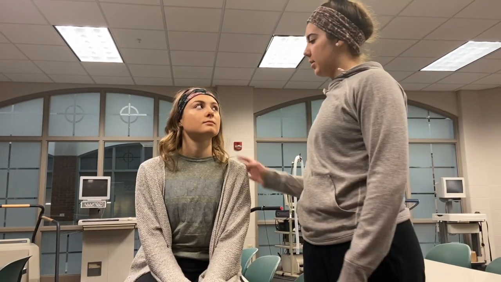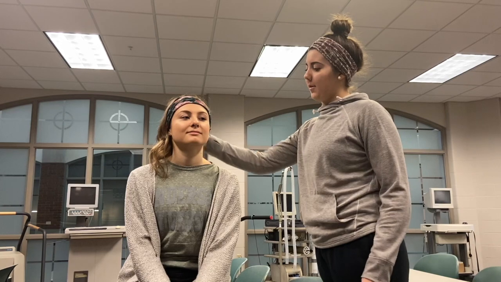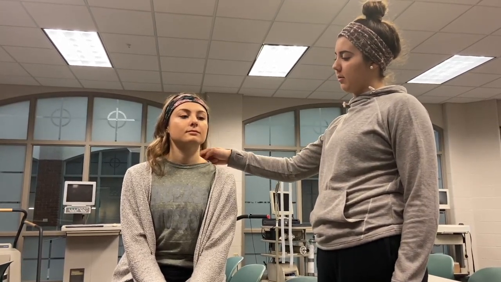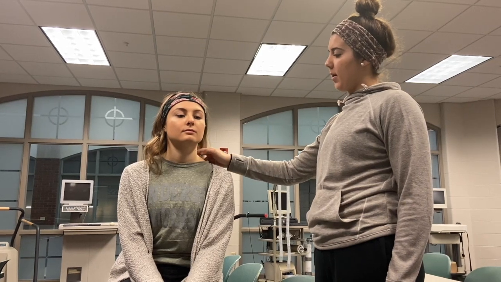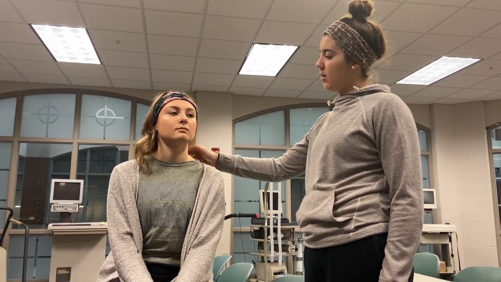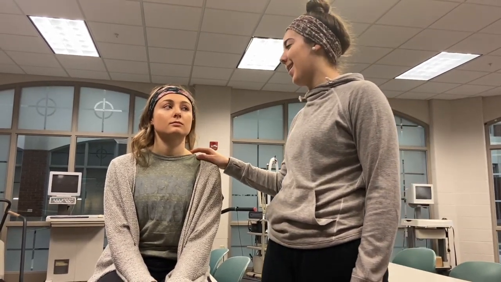Next test is Tinel's sign, which I know that you hate, Professor Wayman, but you're just going to tap, tap, tap around the brachial plexus and some of the cervical vertebrae. A positive sign would be reproduction of symptoms or pain down the arm, and this indicates brachial plexus injury.